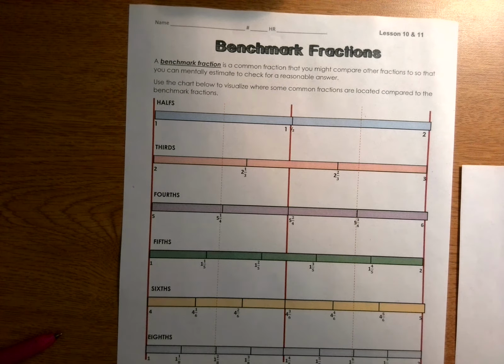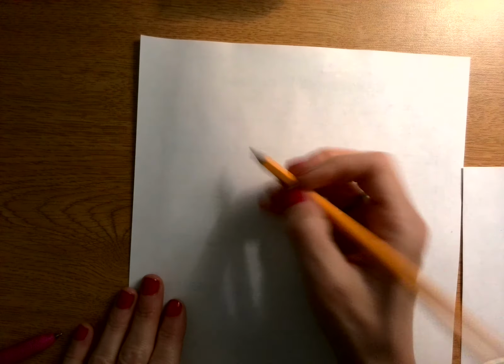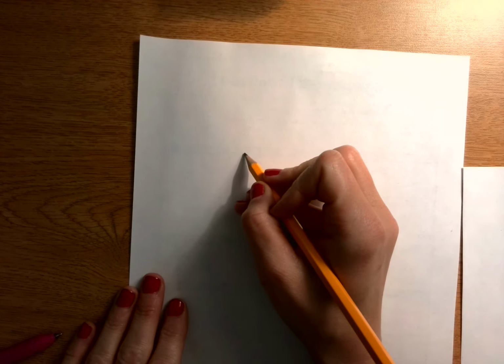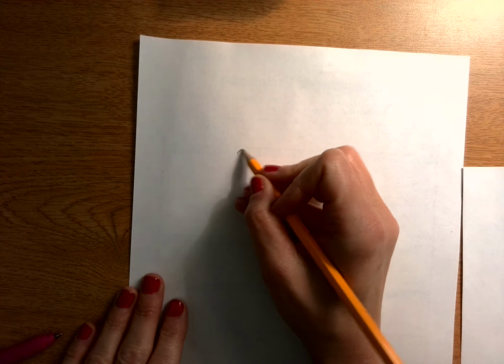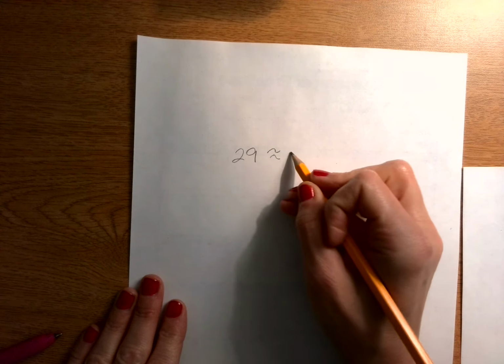Today we are going to look at estimating sums and differences using benchmark fractions. So with whole numbers, or even decimals, if I gave you the number 29, you would estimate that to be about 30.